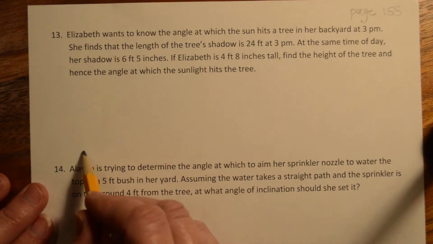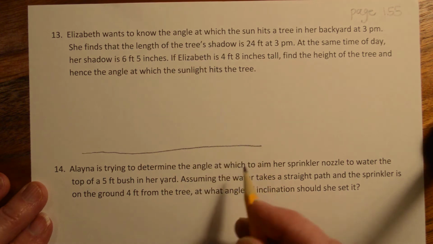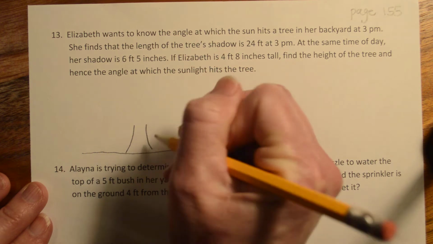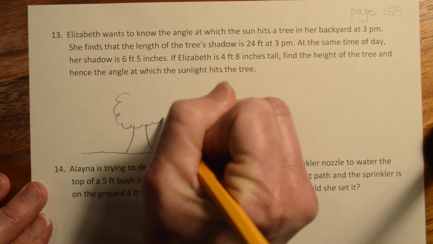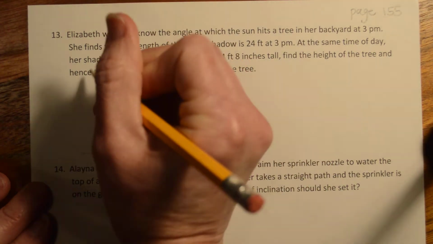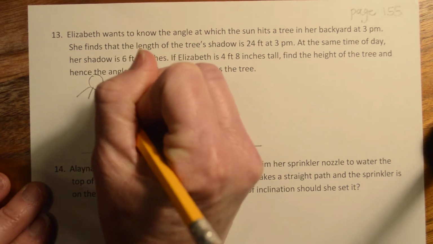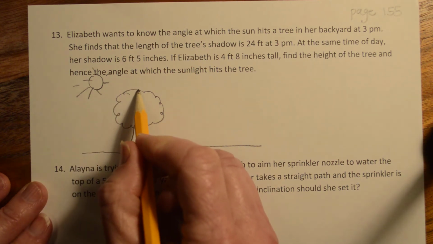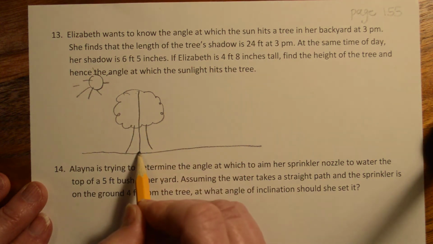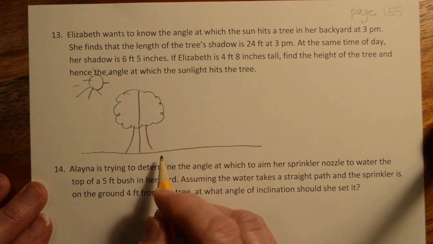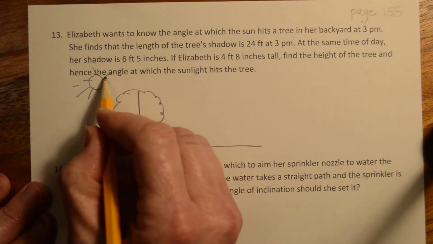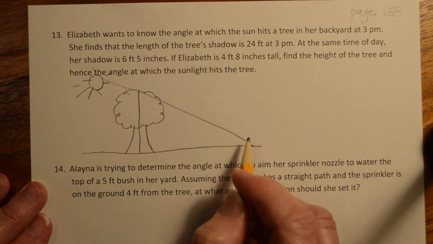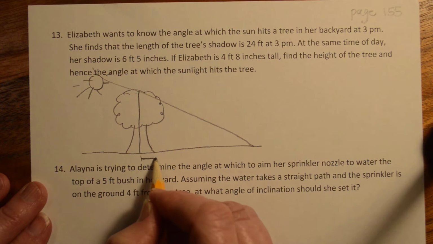Okay, so here's the ground. Hopefully yours is a little straighter than mine. Here is the tree that's in Elizabeth's backyard. Here is the sun. It's up here hitting the tree and everything around. And so we're going to say that this is the height of our tree, which we don't know. And then the sunlight is hitting the tree and it's causing it to cast a shadow, which is 24 feet long.